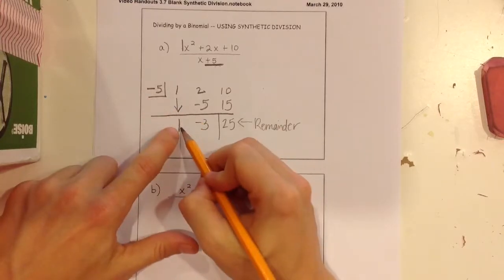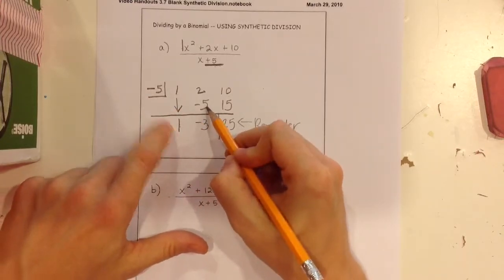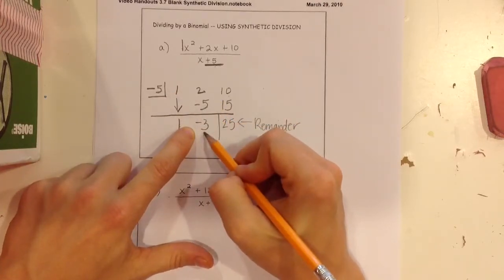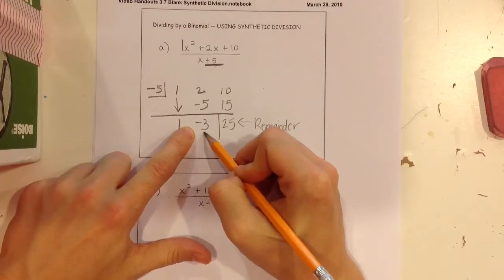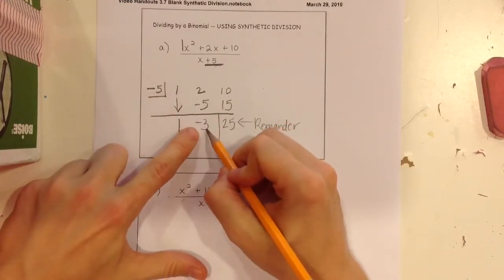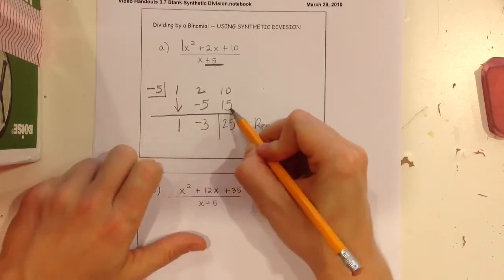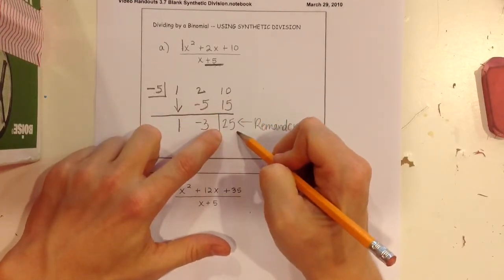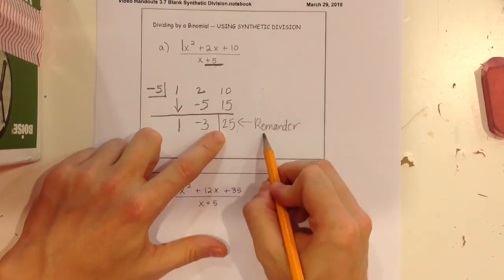Negative 5 times 1 is negative 5. We subtracted down 2 minus 5, and we got negative 3. Then we multiplied again. Negative 5 times negative 3 and got a positive 15. Added 10 plus 15 and got 25. This last number is our remainder.